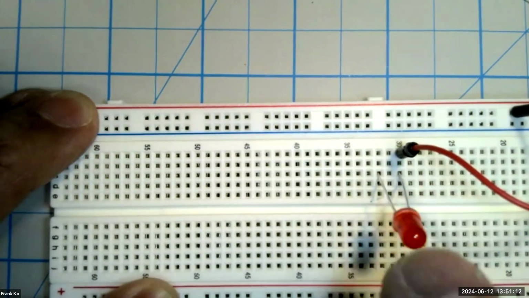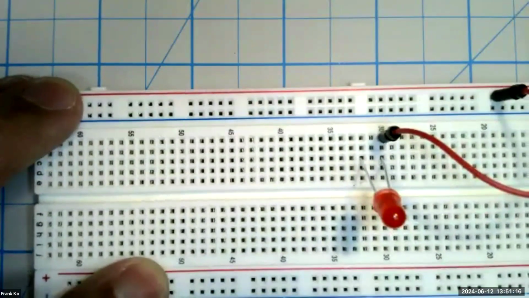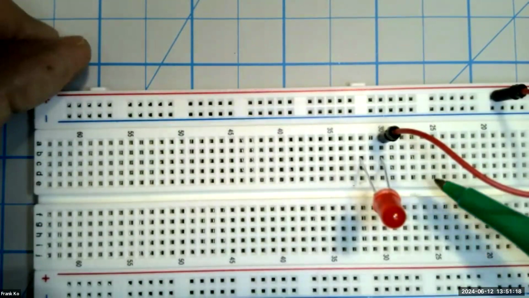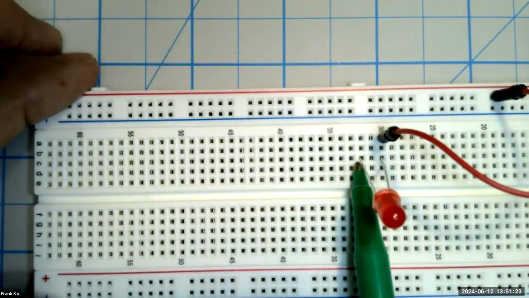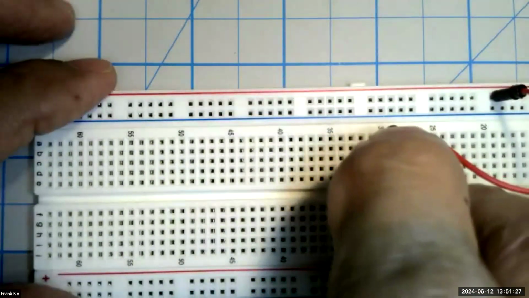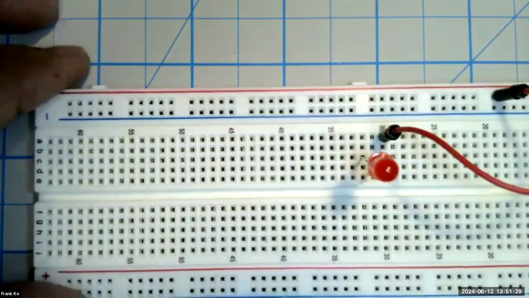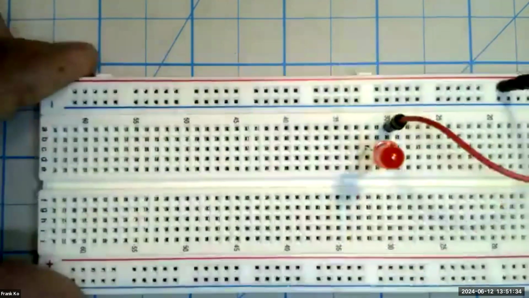And therefore, we now have the red LED with the long lead into 30C and the short lead into 32C. You want to seat that, push it down firmly, but don't crush it onto the board. It's okay that there's some space so that it stands up.